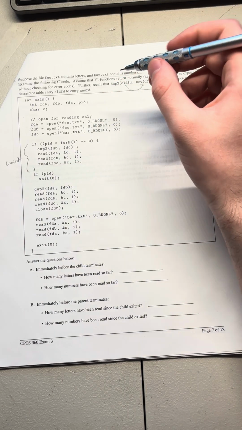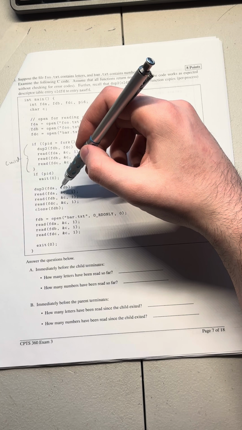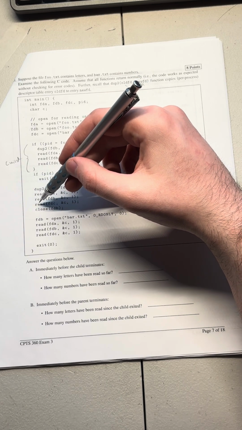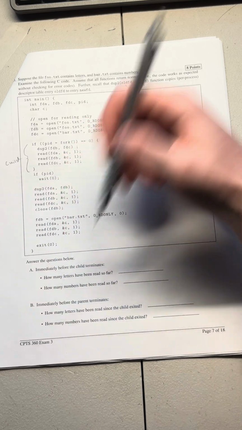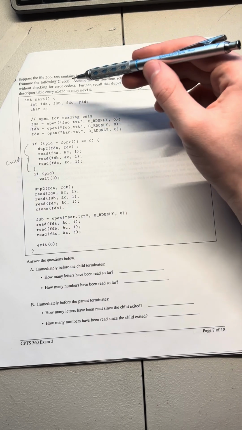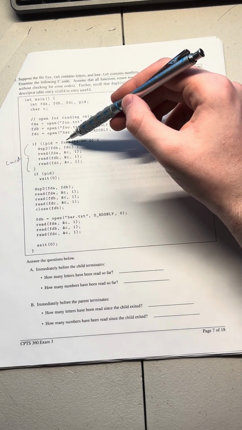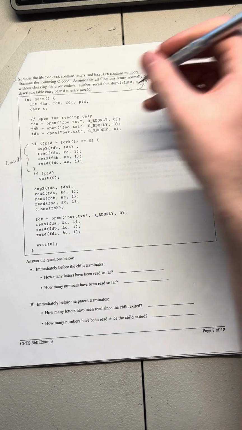Then we do another copy statement, read some characters, close one, open one again, read some more characters, and then we'll exit. So it looks like right after we fork, we're going to do the child process first because the parent will wait for the child process. So let's start with the child process.